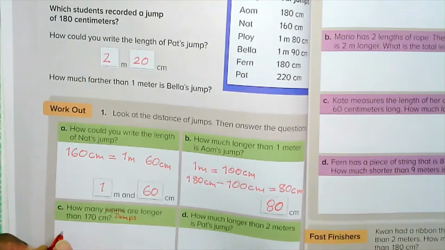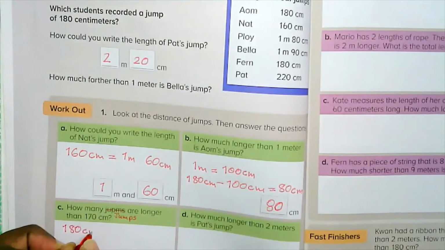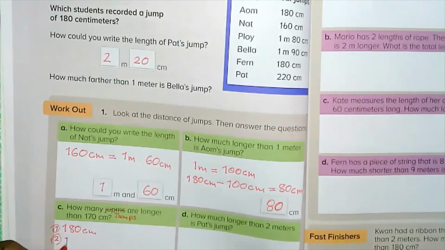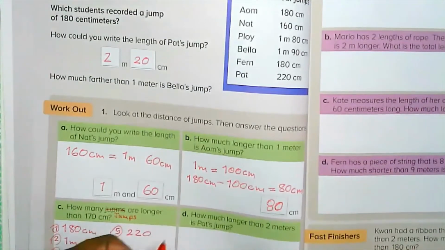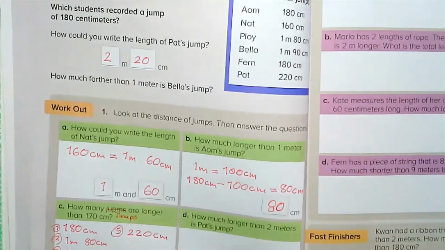Jumps. 1, 80 centimeters. That's number one. Number two, we have 1 meter, 80 centimeters. Number three, we have 1 meter, 90 centimeters. Number four, we have 180 centimeters. And number five, we have 220 centimeters. So there are 5 jumps.